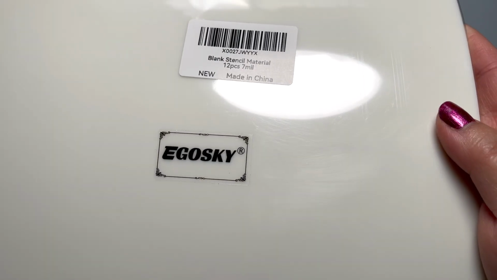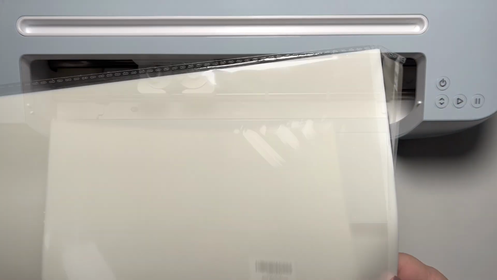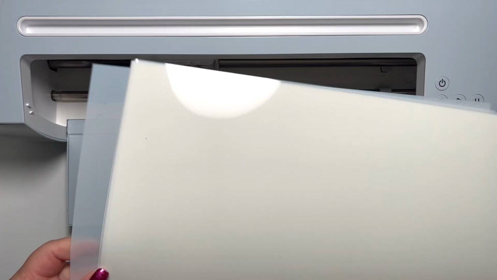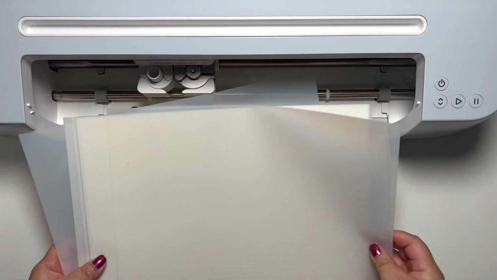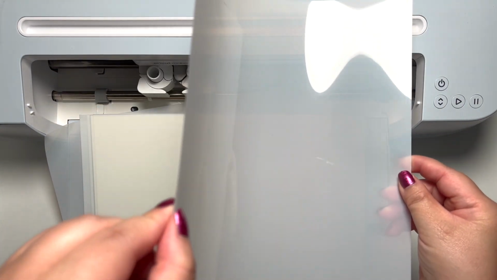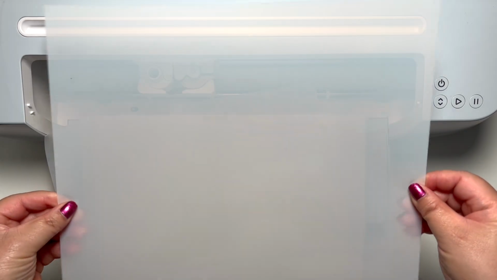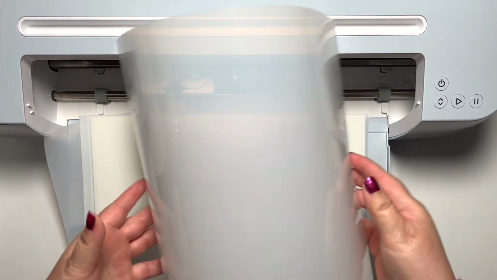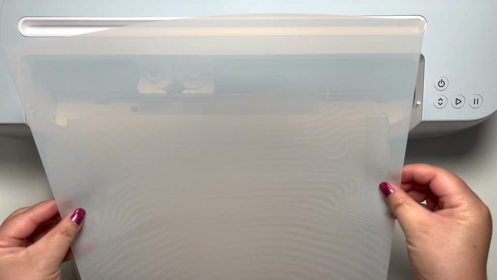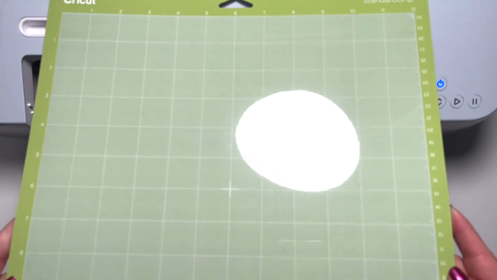I purchased these stencil sheets from Amazon, and it is by the brand Ego Sky. In this packaging, there are 12 sheets that measure 12 by 12 inch, and each sheet is 7 millimeters, which is 1,000 of an inch. I don't even know my math at this point, but all to say, it is really, really good quality. It's really thick, and it feels like professional stencils that you would buy from the store or from a company.